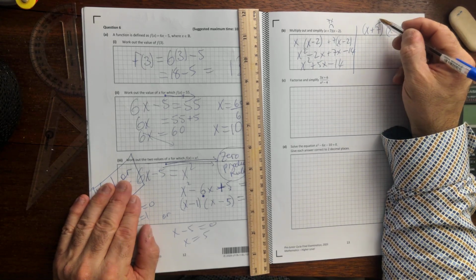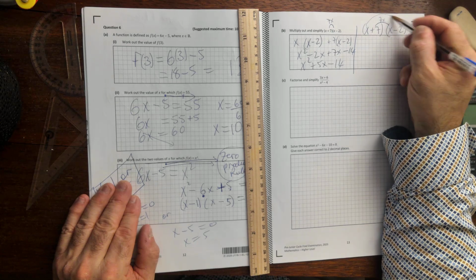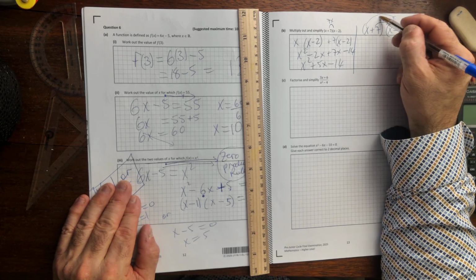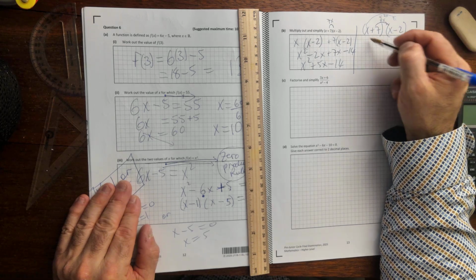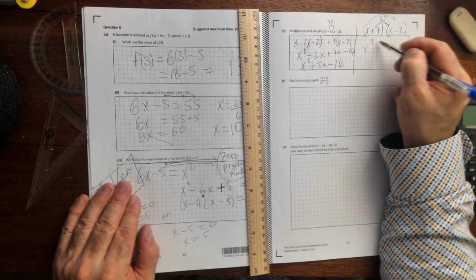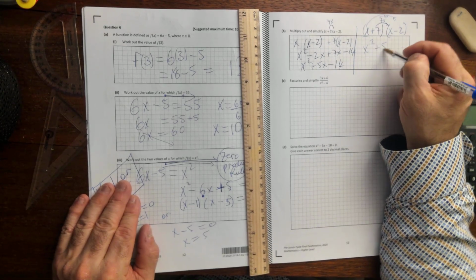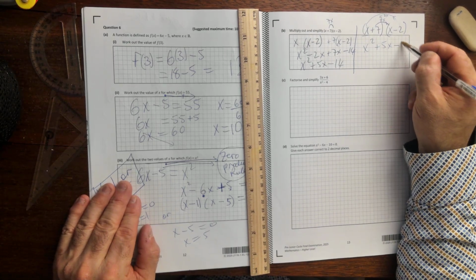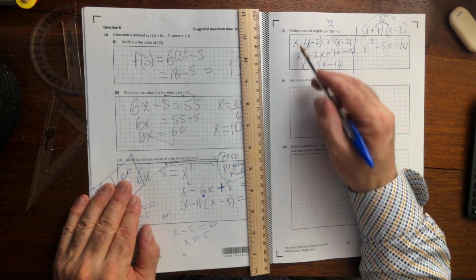So 7 times x is 7x, and negative 2, you could put an arrow that way, and then back this way, negative 2 by x is negative 2x, and we start here now. First is x squared, now the 7x take 2x is 5x. They've been grouped and simplified, and then 7 times negative 2 is negative 14. Either way you get the same answer multiplied out.